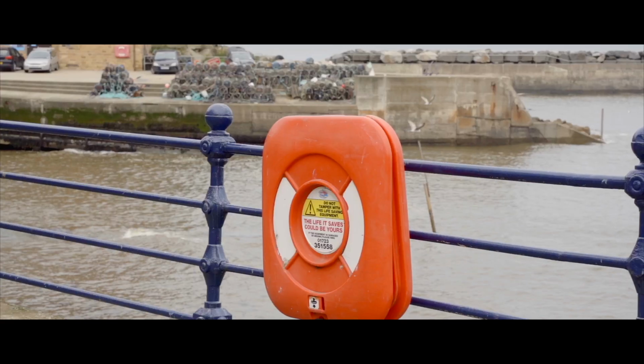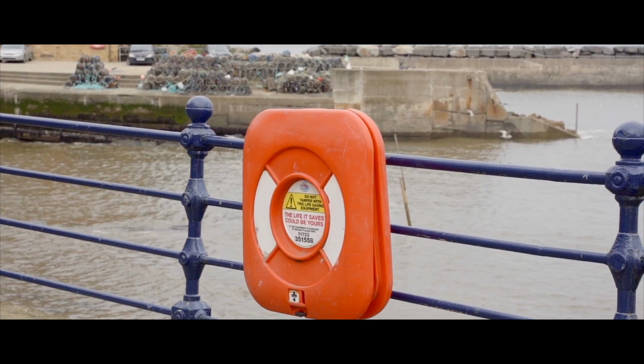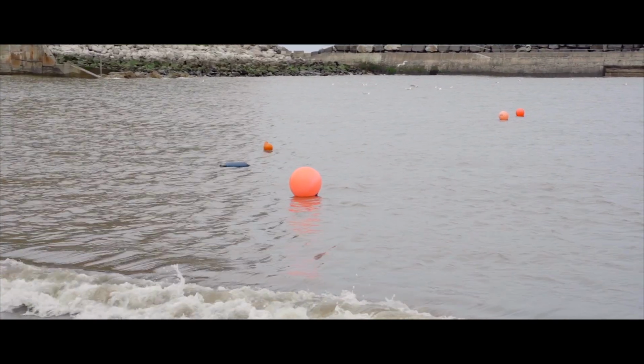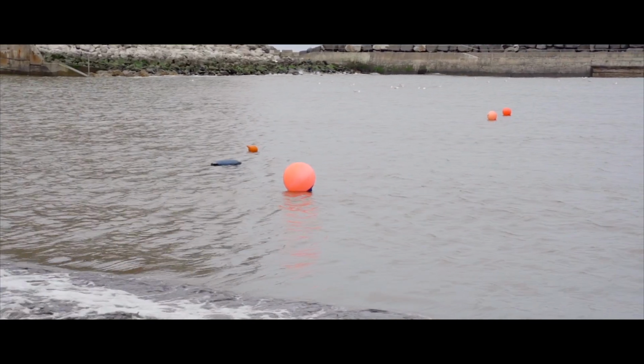Now, the North Yorkshire coast has been on my bucket list for a long time. It's such an amazing coastline with so many interesting places to visit along the way, and in this video I'm just going to focus on one particular location, and that is the fishing town of Staithes.